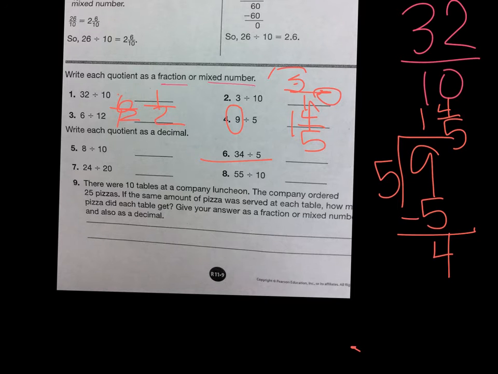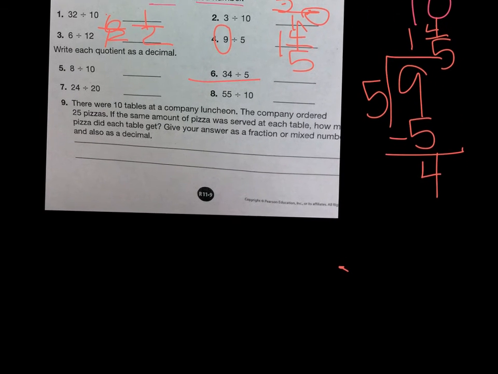So let's get some room here. I'm going to move this over out of the way. Okay. Now, I have 8 divided by 10. Everybody go right here and underline quotient as a decimal. Again, you are not going to have the letter R in a number, okay? But instead of making it a fraction, we are going to make it a decimal.